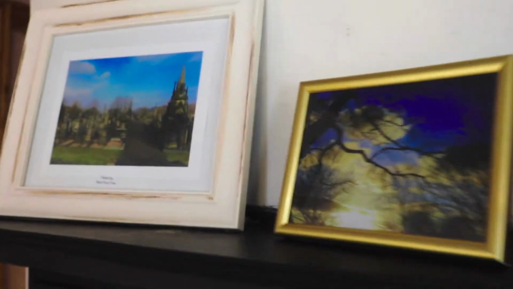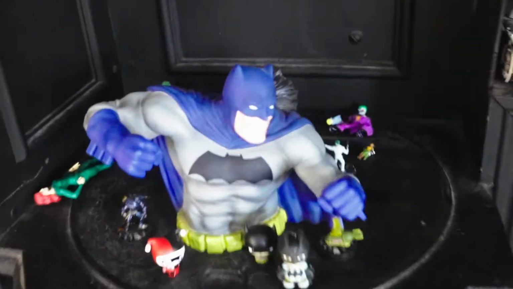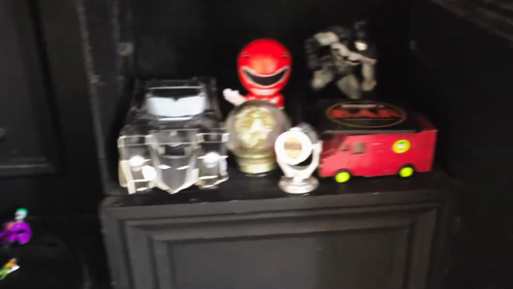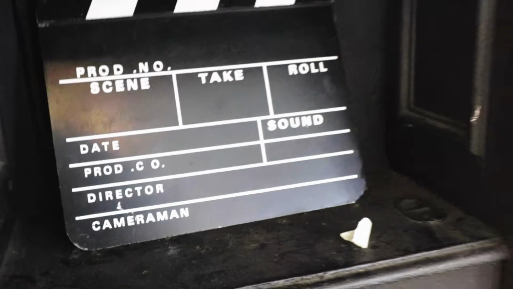And the second set at the moment is in front of my fireplace, where I have all my little bits and bats like my Teesside University. Actually, I'll show you. So basically, as you can see, this is my mise-en-scene. I'm a massive Batman fan, a couple of photos that I've taken. Like I say, I'm a massive Batman fan. So I've got all my little bits and bats, my clapperboard.